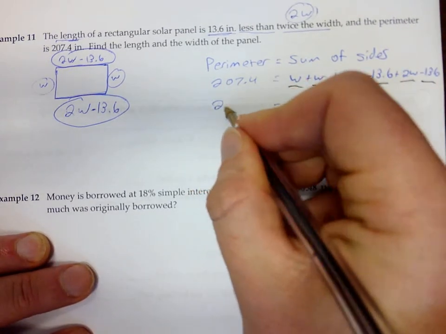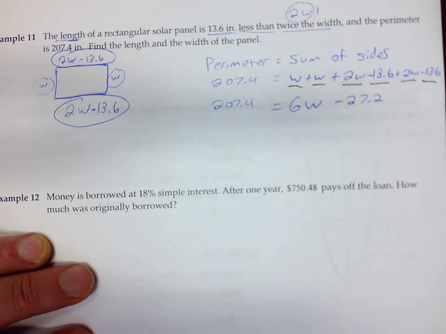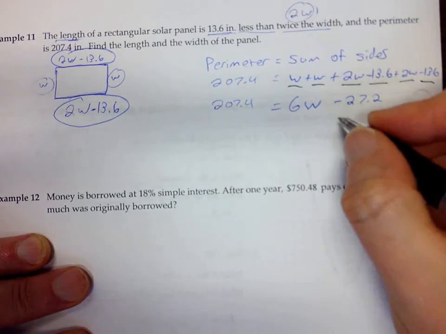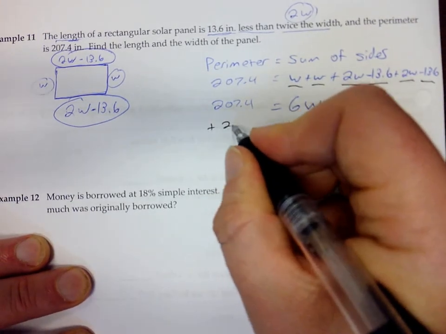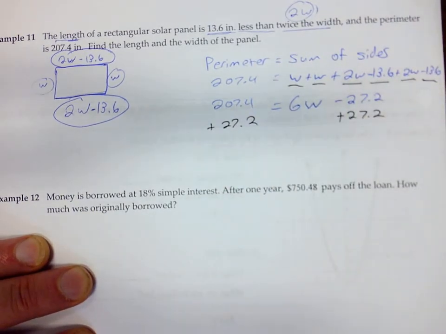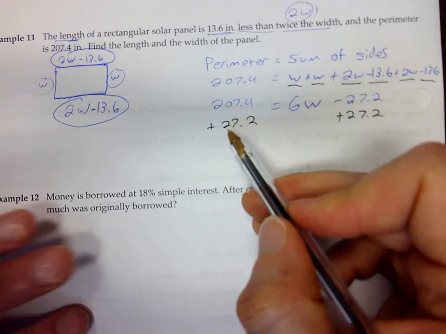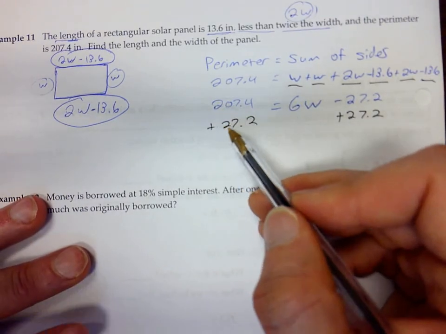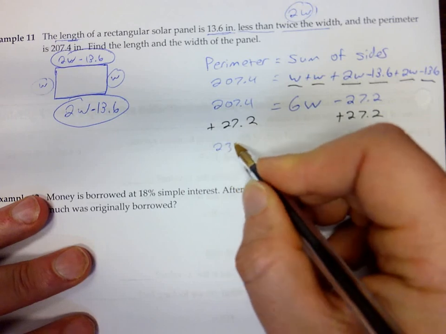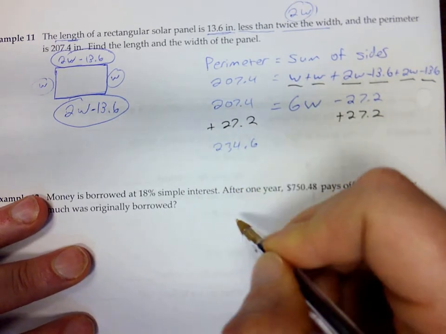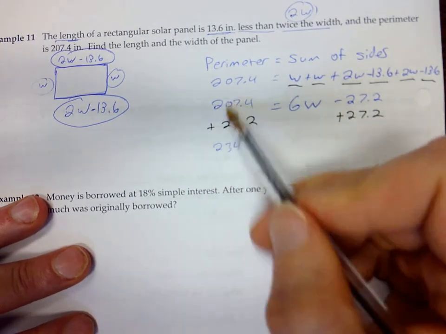On the left, I carried on my 207.4, and I've got a pretty simple equation to solve, right? I want to move over 27.2 by adding that. And what is this going to be? 234.6. That seems right.